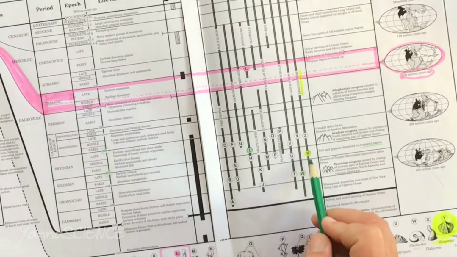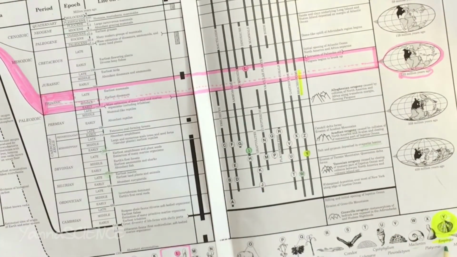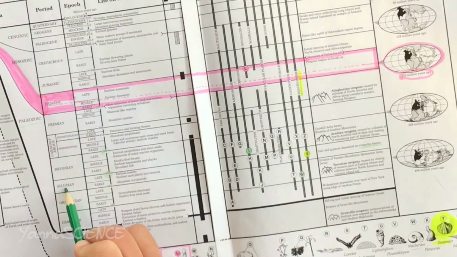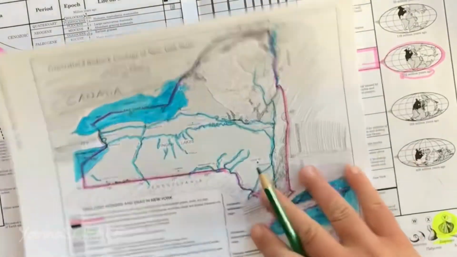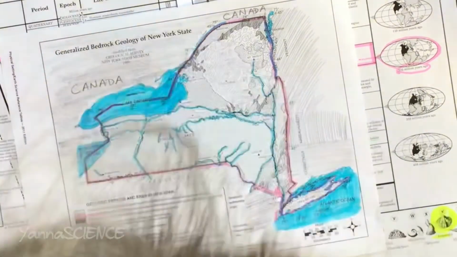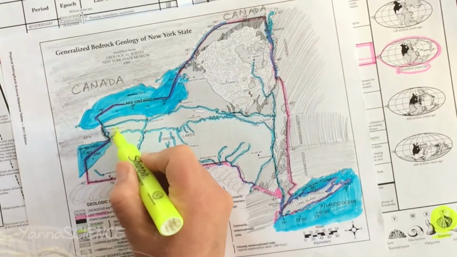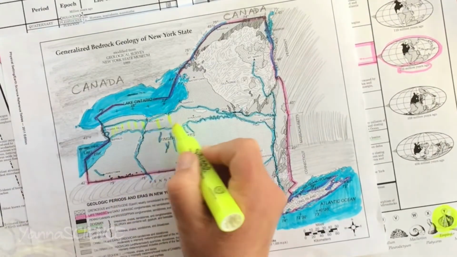Very exciting. And if we want to know where Y could have lived, otherwise known as that fossil, you need to find Silurian rocks in New York State. Silurian has the up and down stripes. So up and down stripes, this is the area that has the Silurian rocks. So here's the Silurian. And here's the Silurian, this area.